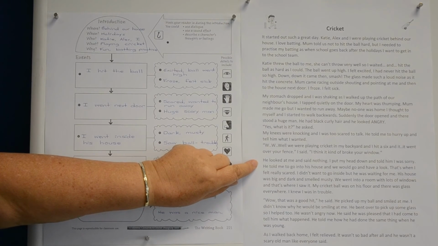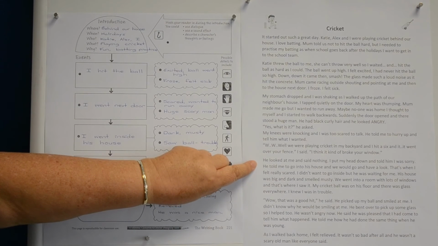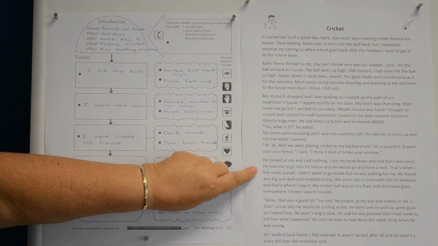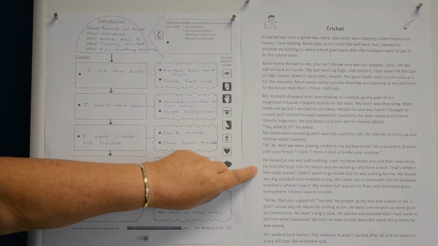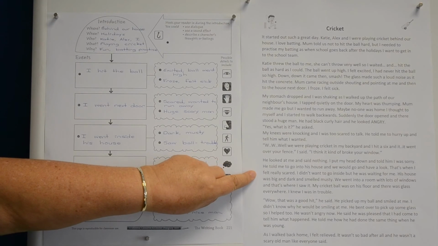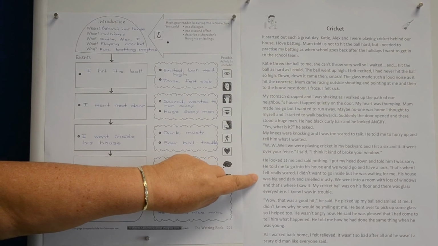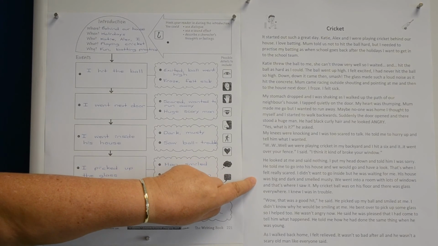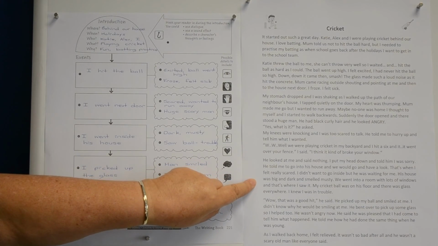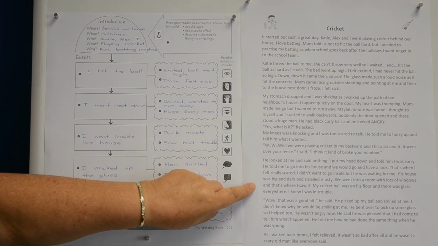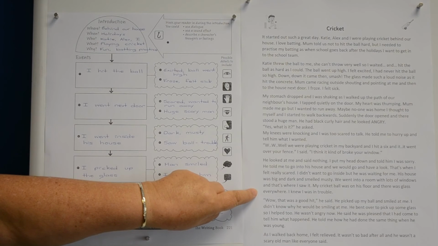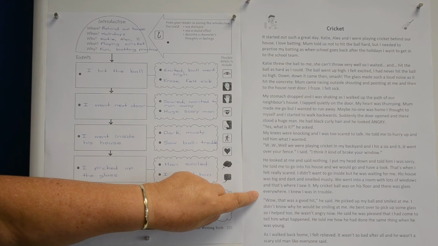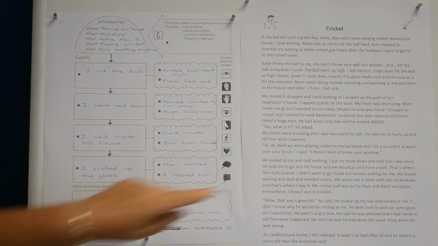He looked at me and he said nothing. I put my head down and I told him I was sorry. He told me to go into his house and we would go and have a look. That's when I felt really scared. I didn't want to go inside, but he was waiting for me. His house was big and dark and it smelled musty. We went into a room with lots of windows, and that's where I saw it. My cricket ball was on his floor, and there was glass everywhere. I knew I was in trouble.